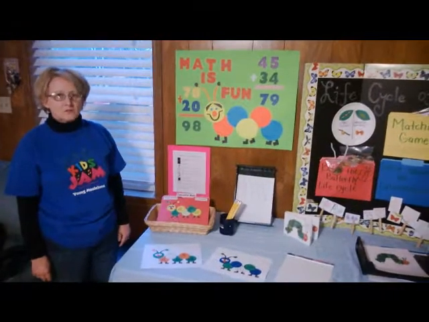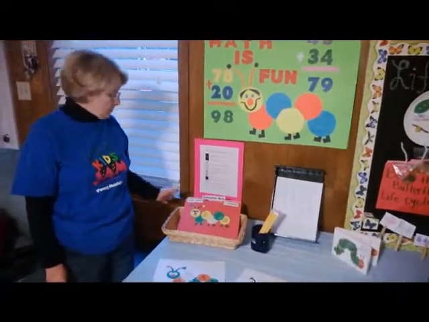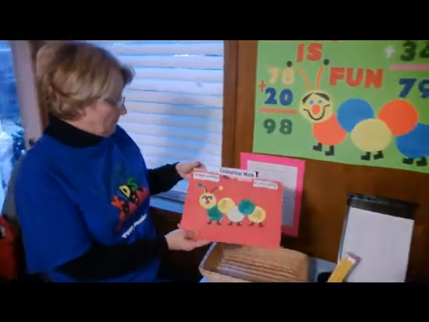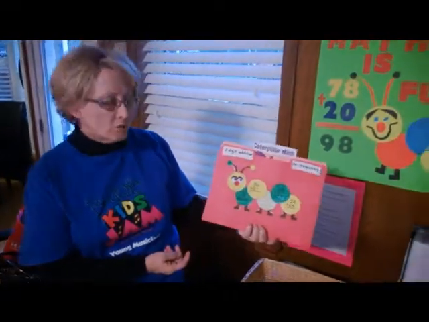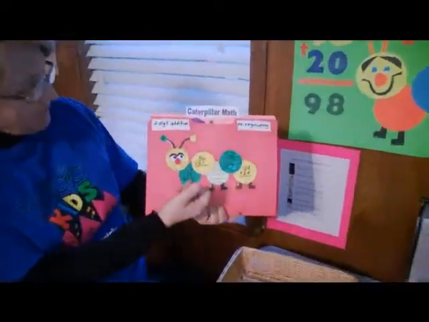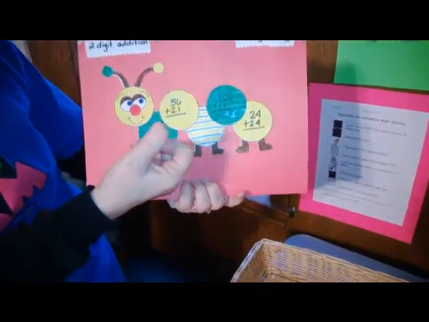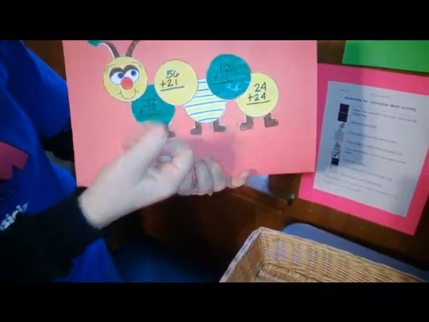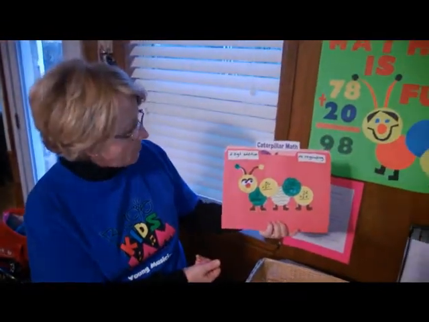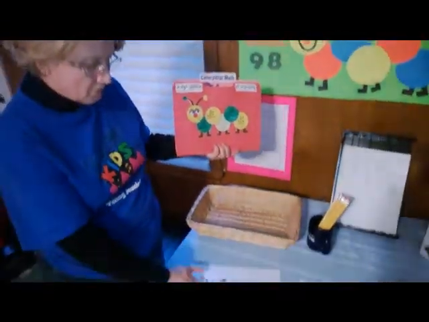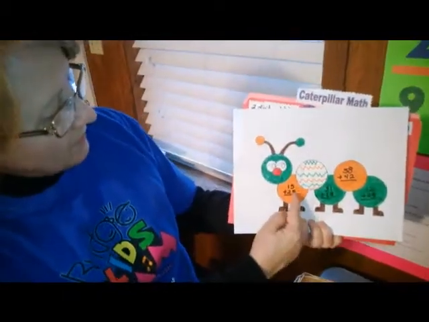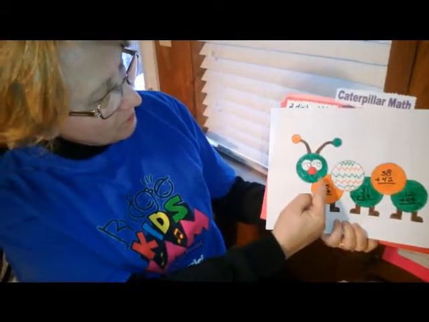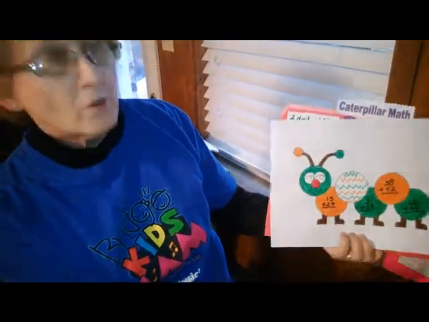For my Math Learning Center, I created a caterpillar file folder game with 2-digit addition without regrouping. Without regrouping means the students just add the numbers together, such as 2 plus 4 is 6, 3 plus 1 is 4, and record their answer without carrying the number over to the next column. They also are required to learn 2-digit addition with regrouping, such as this. 5 and 5 is 10, and you carry the 1 up there. 1 and 1 is 2, 2 and 2 is 4, and record their answer.